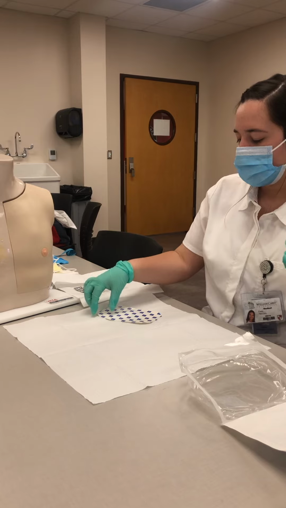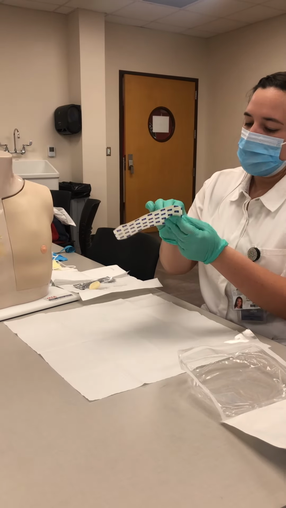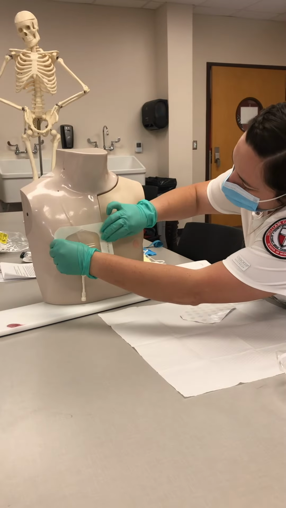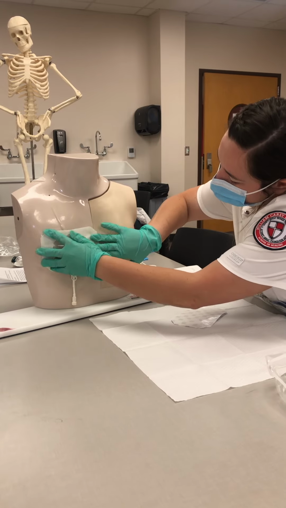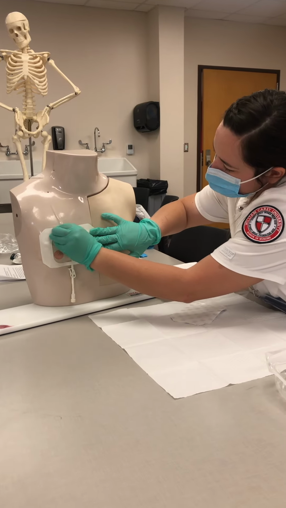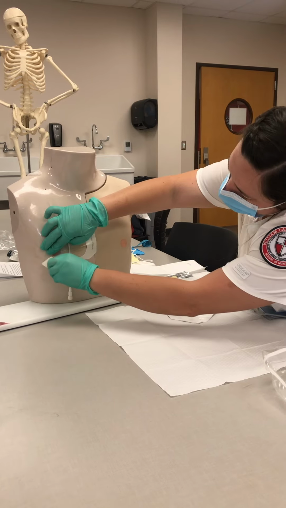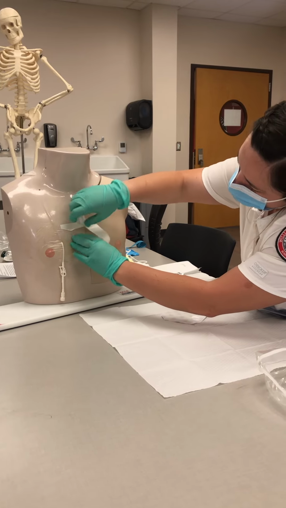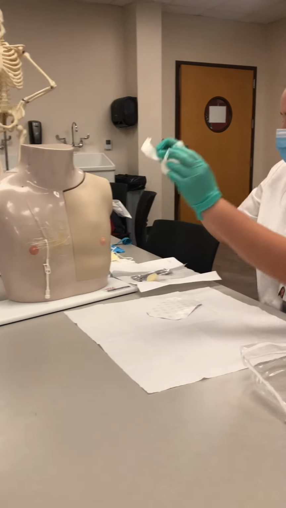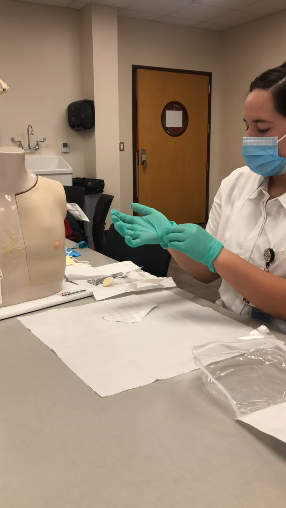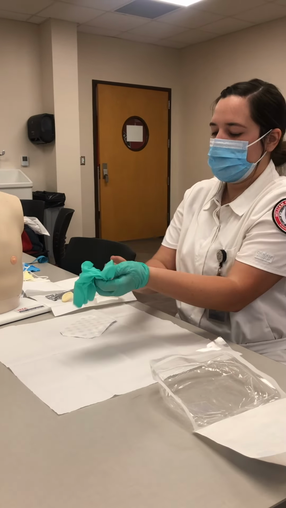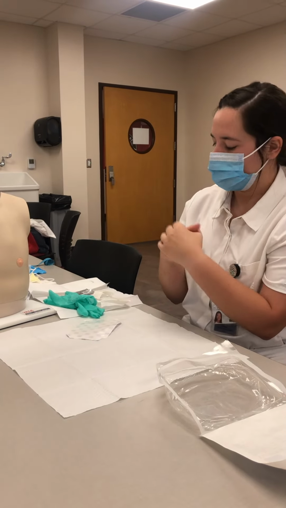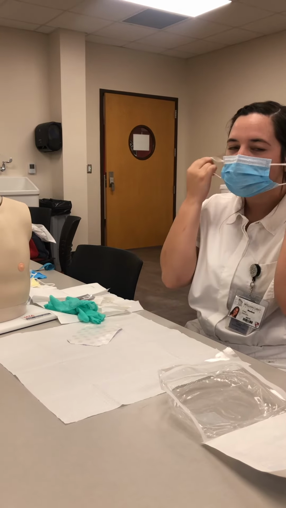Once that's air dried, we're going to take our tegaderm. And we're going to fasten it on top of the catheter like that, and making sure to take off the backing. And then throw that away. Okay, and now we can take off our gloves, wash our hands, and take off the mask.